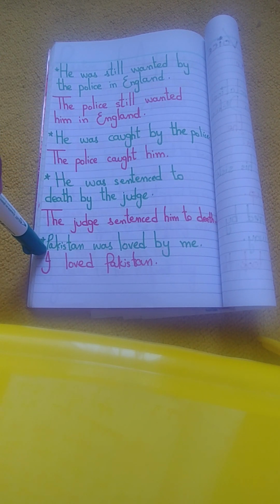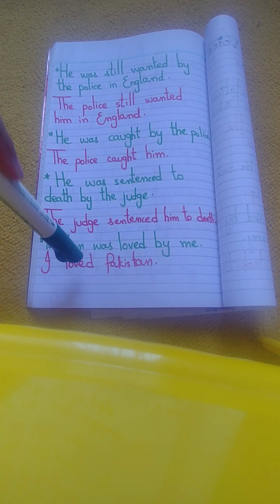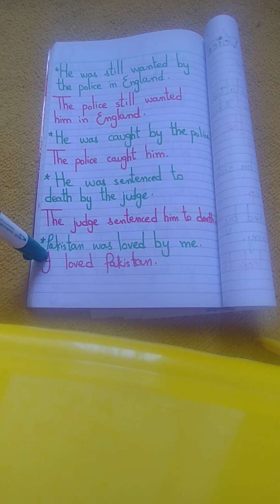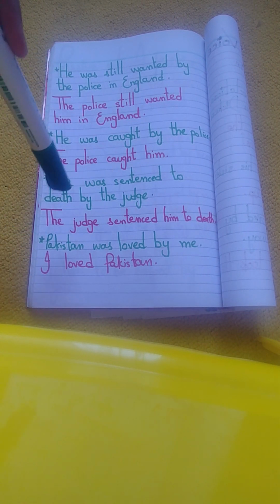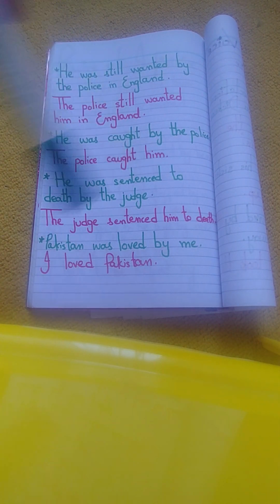You know that? Okay, and in negative sentences, we use did not as helping verb in active voice. In my next lecture, I will explain negative sentences and interrogative sentences of simple past tense. We use did not as helping verb in active voice in simple past tense in negative sentences, and in passive voice we use was and were as helping verbs along with the third form of the verb.